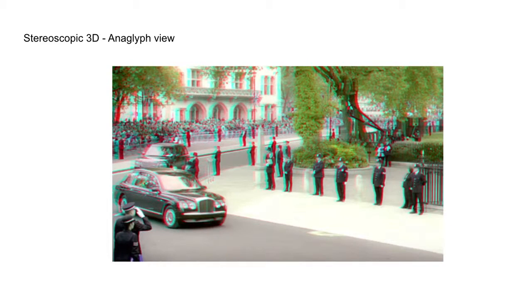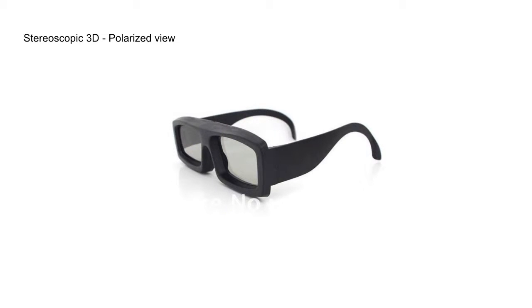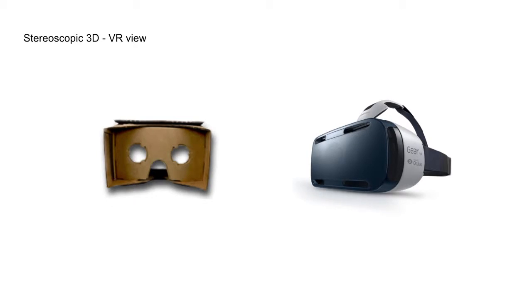So we can always watch a 2D view of 3D, throw away one of the eyes' views and just watch it in 2D. This is the anaglyph, or these funny red and blue filters. And we could do polarized, which most movie theaters do, and a lot of TVs have polarized glasses support too. One downside with polarization is that it cuts the brightness in half, so the TV or the movie theater has to be twice as bright. And then we have VR.